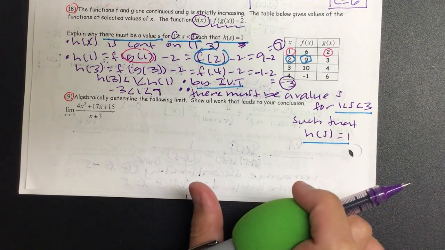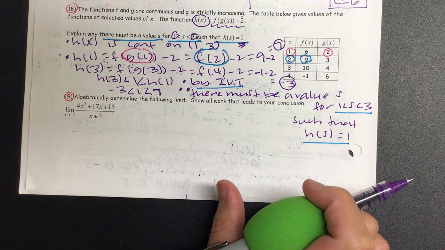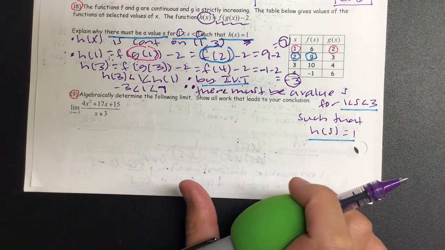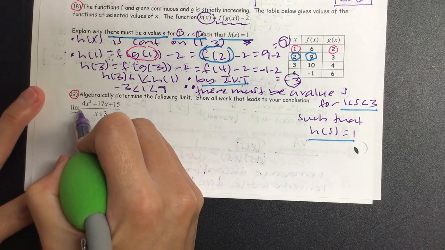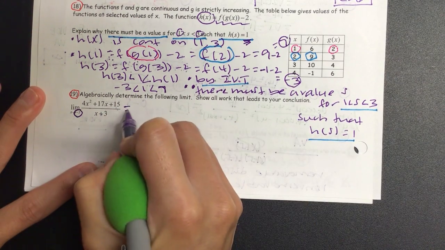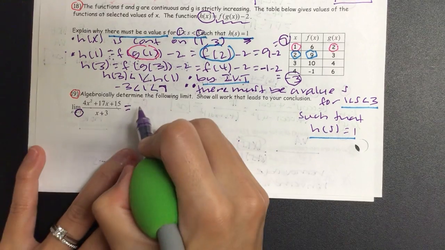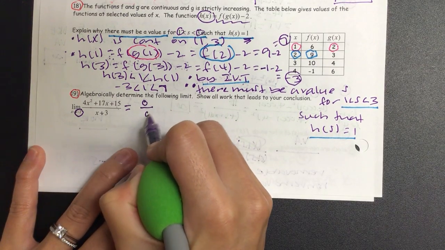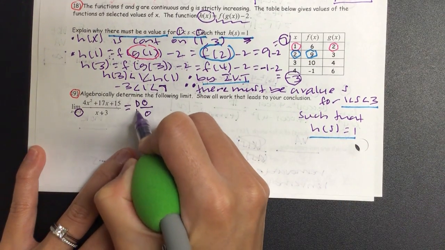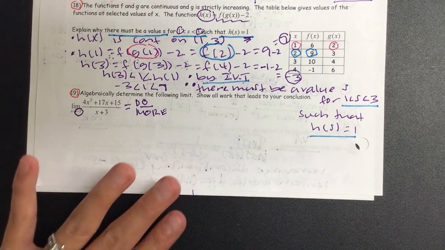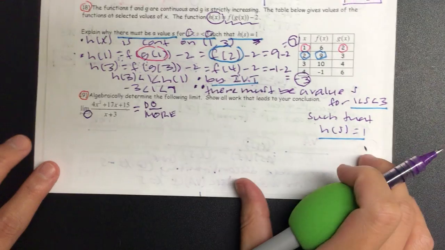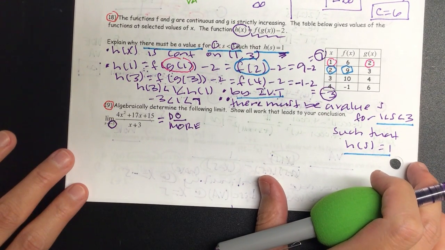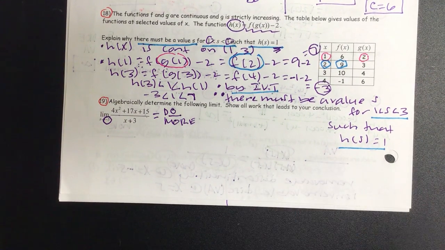Okay, for 19, it says algebraically determine the limit. So looking at this, the first thing that you should always do is what? Plug it in. So when I plug in the negative 3, I'm going to just assume you plugged it in. You should have gotten what? 0 over 0. And you should always do what? Do more. And typically it's factoring. So in this case, the top has to be factored, and I believe that might be the only issue, right? Okay, we need help with the factoring on the top.